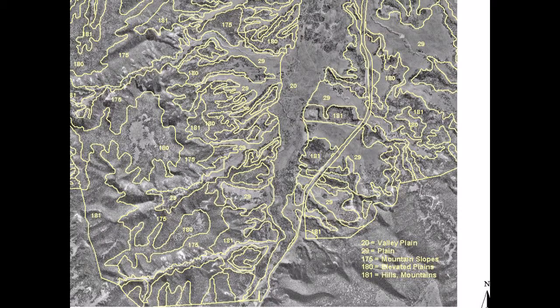So again, in this case, as we're looking at a particular map, you need to understand that we might have two or three different soil series within a particular site. So we have this valley plain, but we can see the vegetation is differing in this valley plain here, right? And so we might have different soil series within that valley plain.